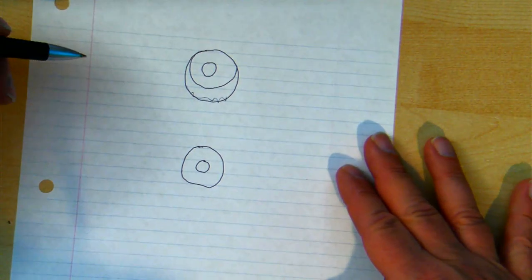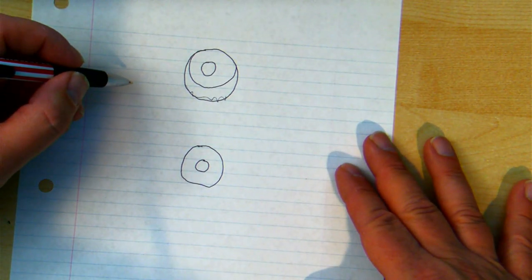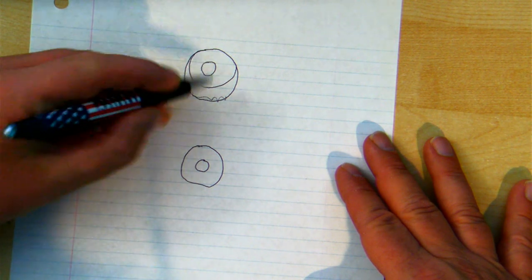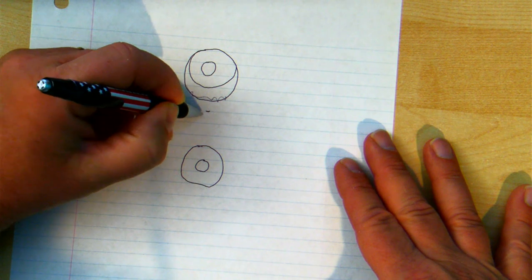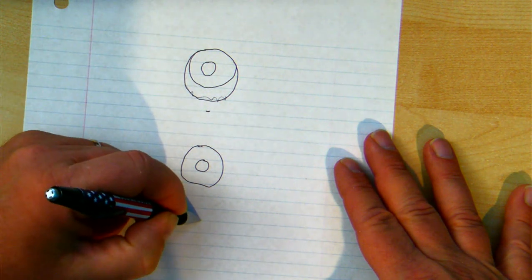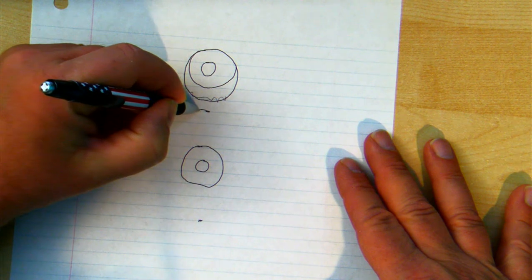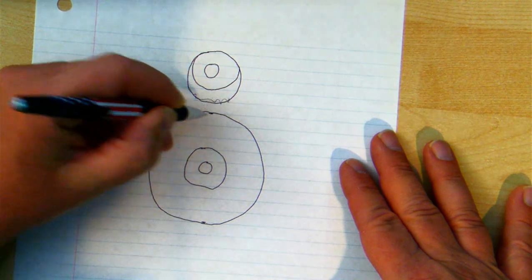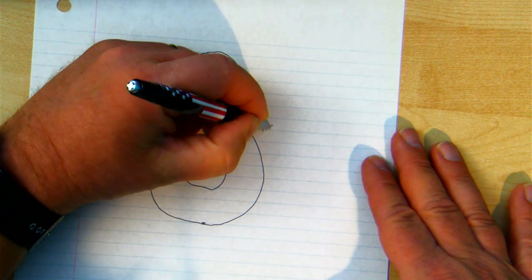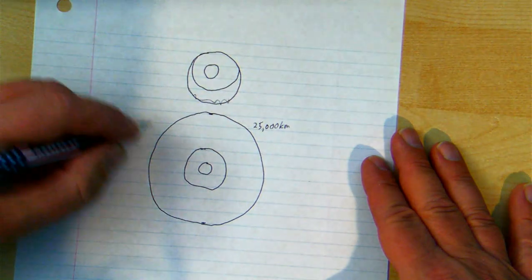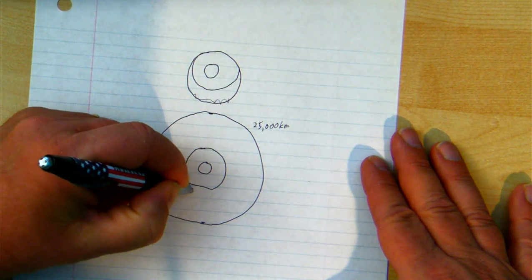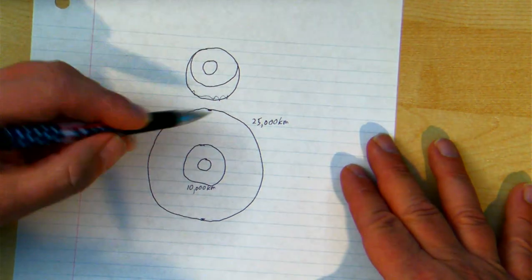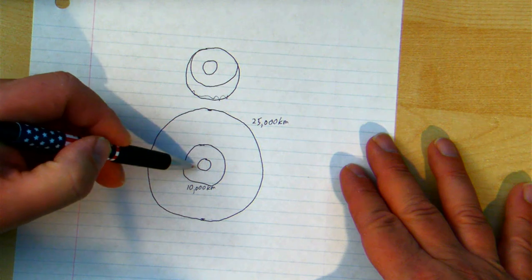There, a deflated tire circle. And then the first orbit was like 4 diameters out, right? 1, 2, 3, 4. So that was like going from here down to there. So here's our 25,000 kilometer orbit, closer to being to scale. Here's our 10,000 kilometer orbit, a little bit closer to being to scale. And how do you go if you start here and you want to end up there?